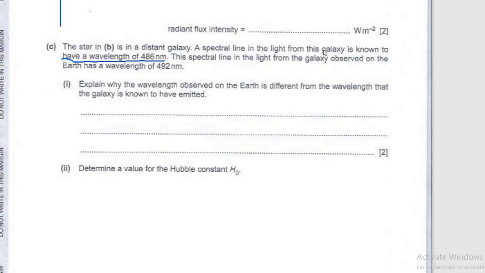The spectral line in the light from the galaxy observed on the Earth is 492 nanometer. On the Earth is 492, as you can see. From the galaxy is 486.